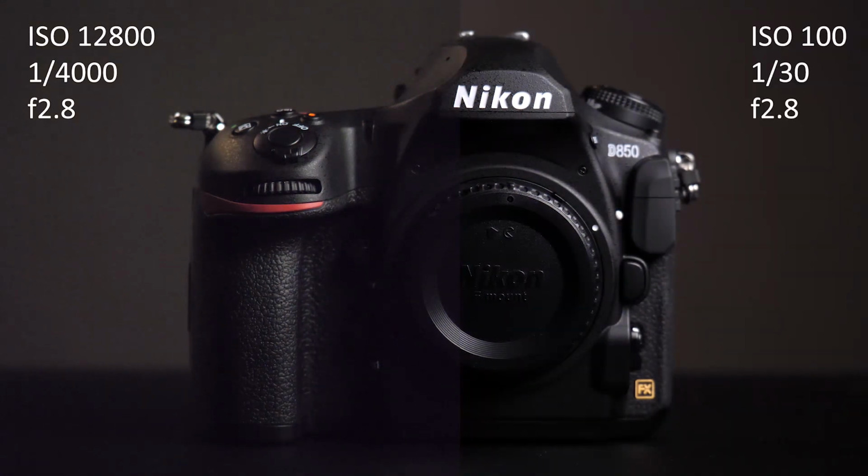Now, a lot of filmmakers, a lot of purists are going to talk about using native ISOs only. And basically what a native ISO is, is that each camera manufacturer has designed the sensor for that camera to perform perfectly at a specific ISO. If you have a Nikon camera like this, it might be at ISO 64. If you have a GH5, it might be at ISO 600. Basically, if you set your camera to its native ISO, you're going to be getting the cleanest signal possible.